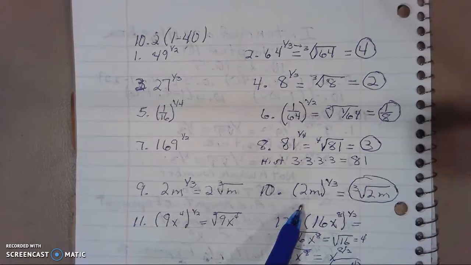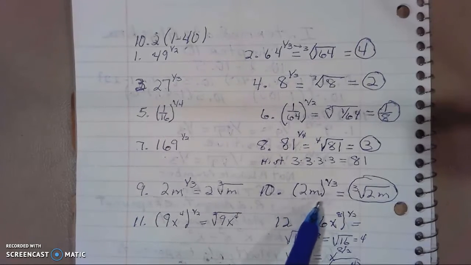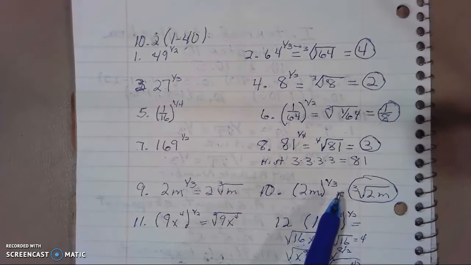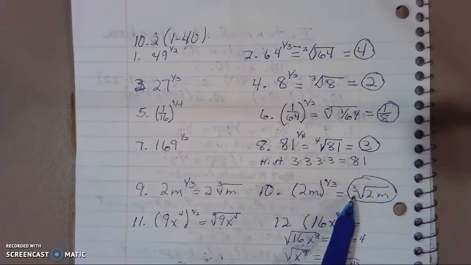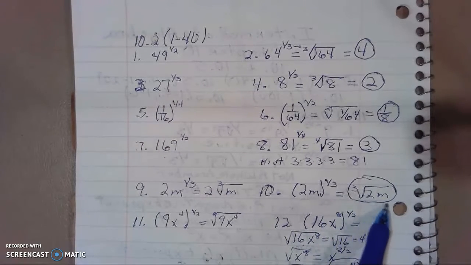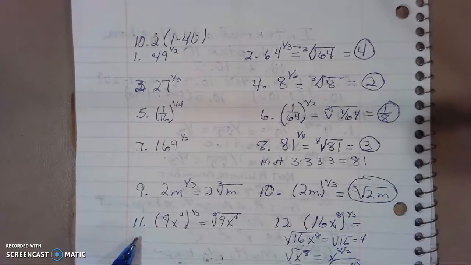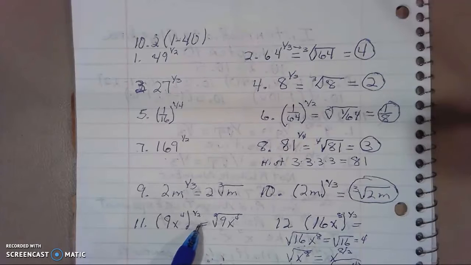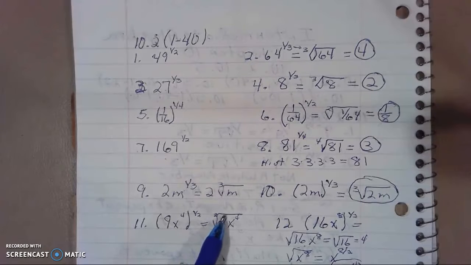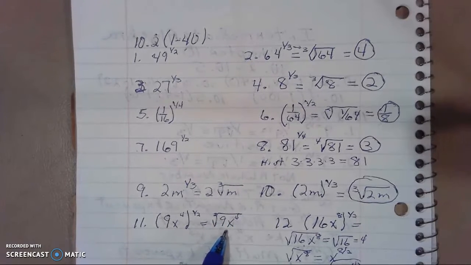But number 10, because of parentheses, 2m is inside the parentheses to the 1/3. Because of the parentheses, it is the cube root of the whole thing. 11, 9x to the 4th to the 1/2 power. I've started that. Means the 2 goes here, square root of 9x to the 4th, and then you finish it by taking the square root of each.